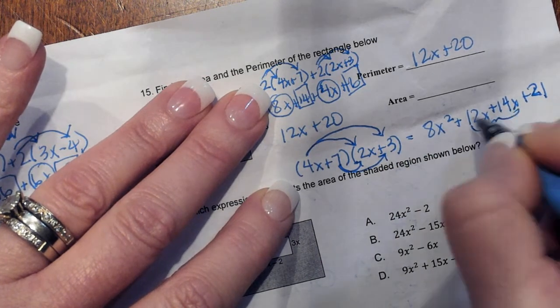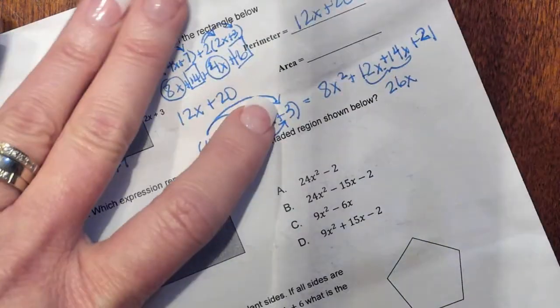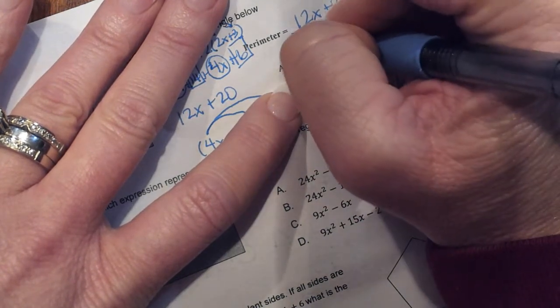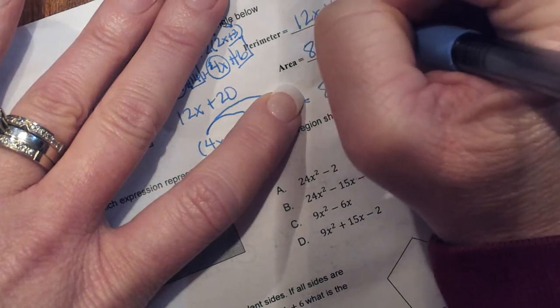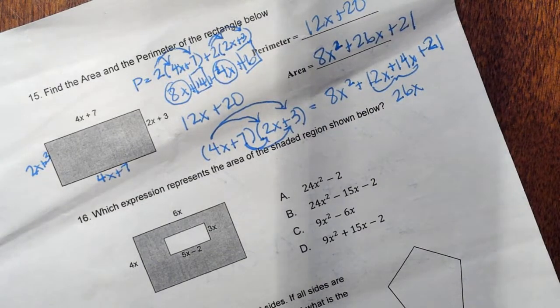So I have to add these together, 12x plus 14x, that gives me 26x. So then when I write out the area in simplified form or standard form, it would be 8x squared plus 26x plus 21. Okay.